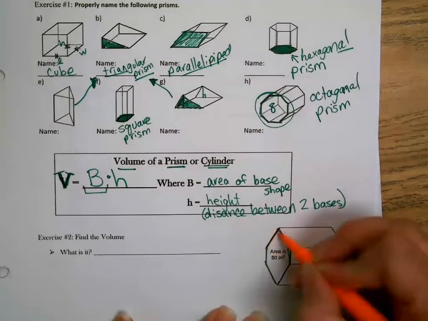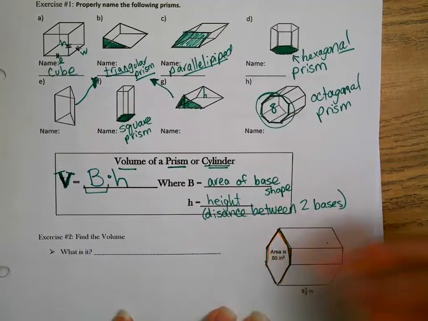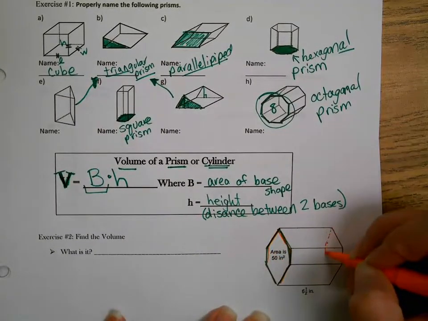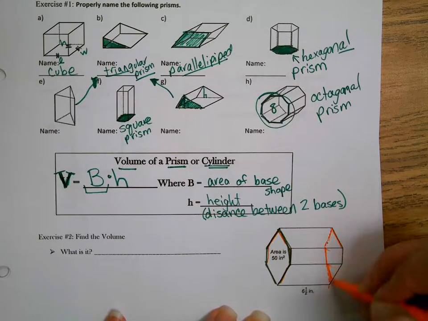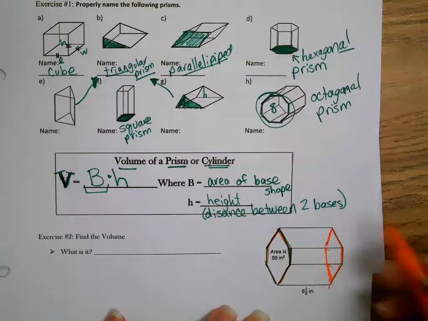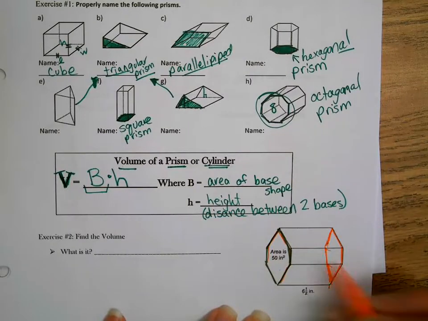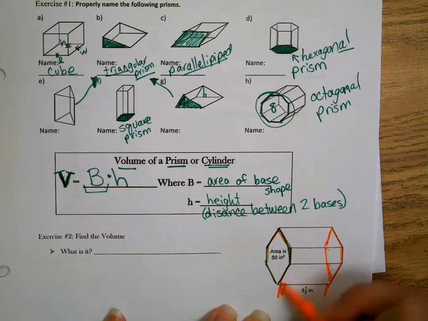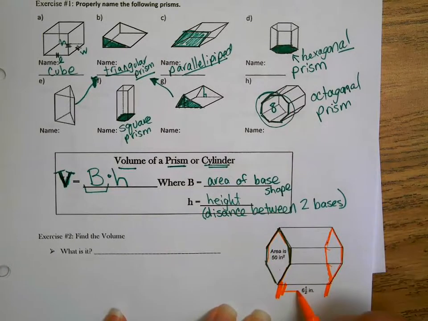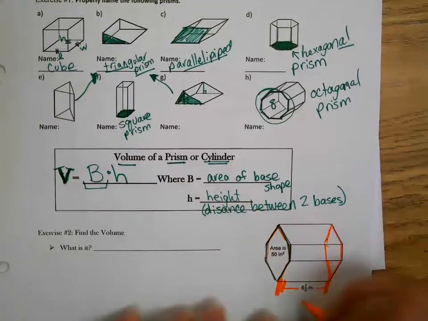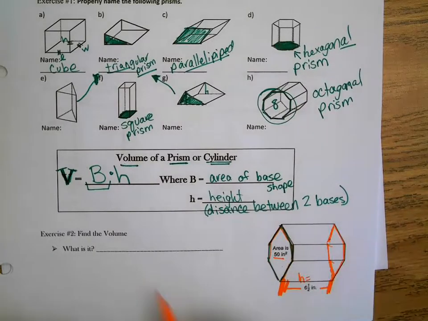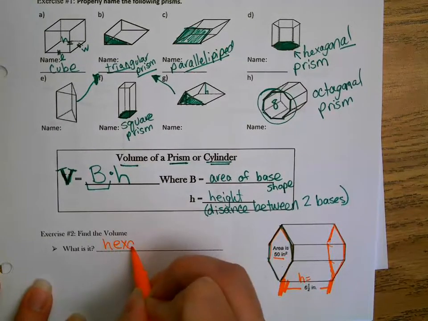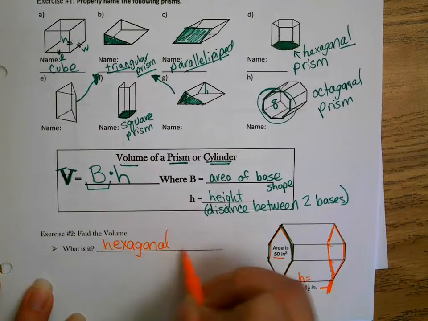Okay, so here's my base shape, this hexagon. And if I kind of sketch in the back of it, okay, there's another hexagon back here. All right, but those two hexagons in the front and in the back are listed as a height from, oops, a little bit off there. The height from the front to the back is 6.5 inches. So our height is 6.5. The area of the base is 50. So again, this is a hexagonal prism.